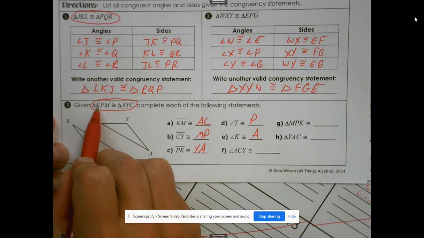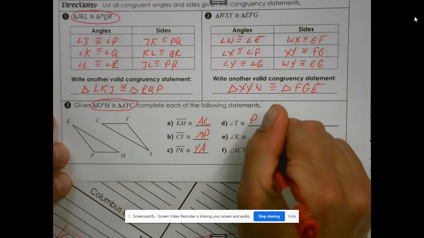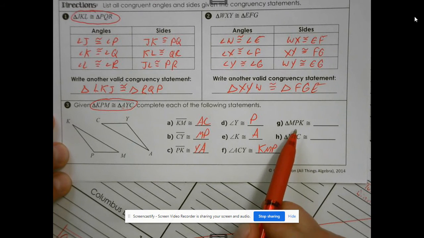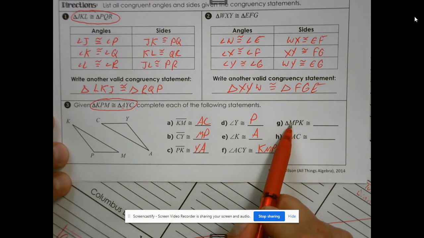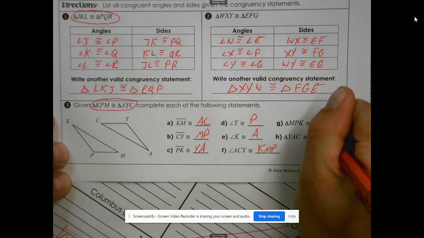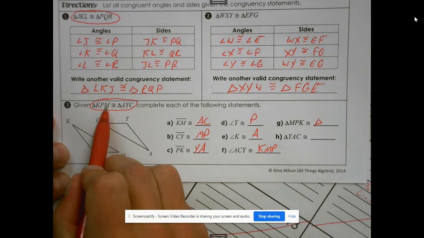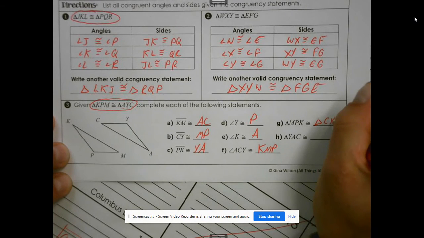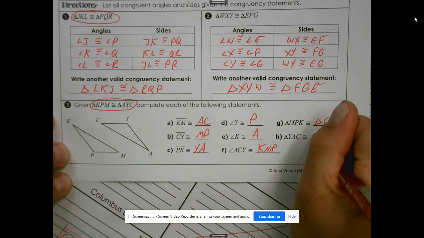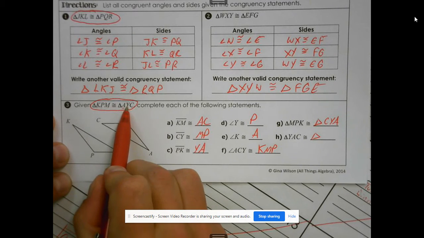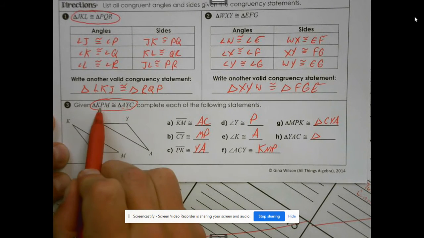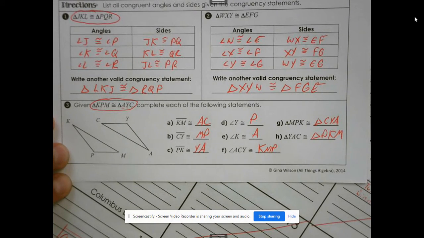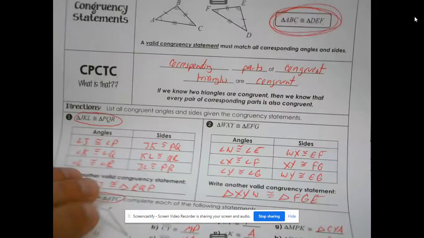ACY would match with KMP. Just go right in order. No tricks. Triangle MPK matches with triangle CYA. Triangle YAC would match with PKM. Just follow the order, no tricks, pretty easy. Next page.